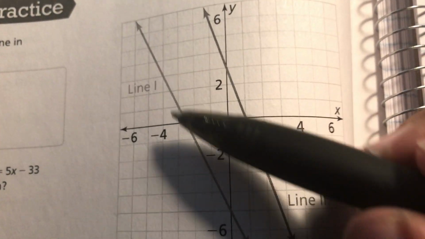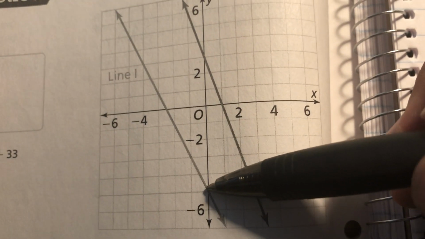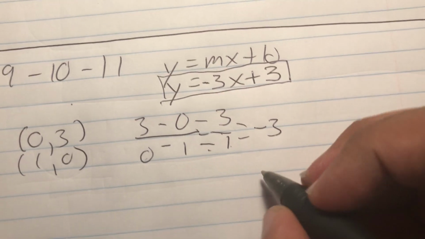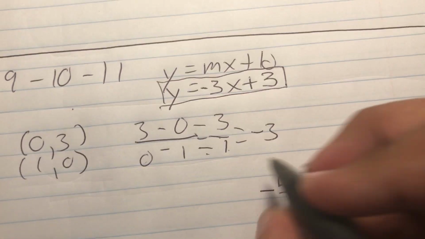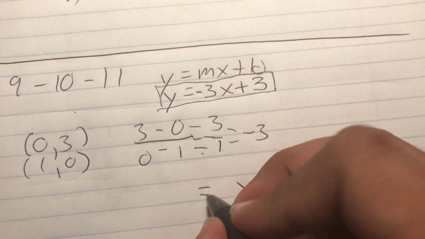Okay, let's see if I can do another line. So let's do this one. What's the y-intercept of this one? This one is negative 5. So in the equation, instead of 3, it's going to read negative 5 there. Now the x goes here. We're still looking for the slope.